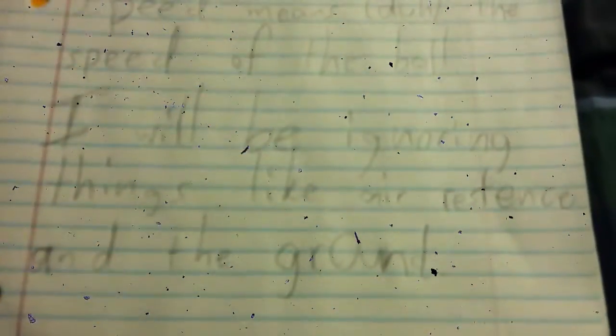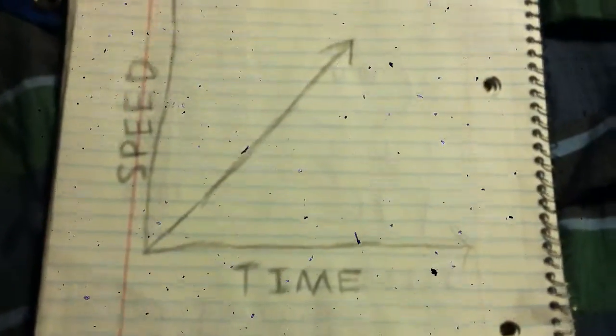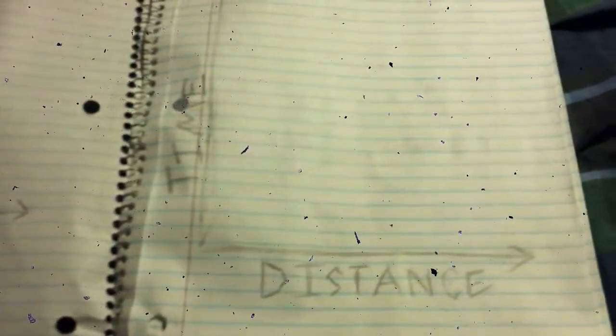I'm going to be ignoring things like air resistance and the ground. Now, for this video, I need 4 graphs. I need the speed and time graph. I need the speed and distance graph. I need the distance and time graph. And I need the time and distance graph.